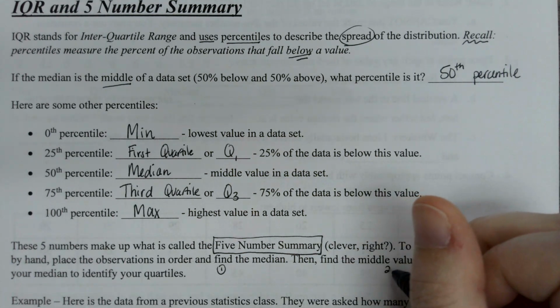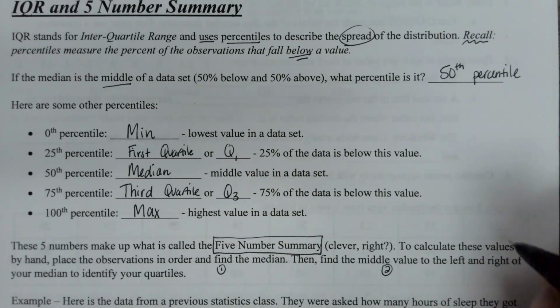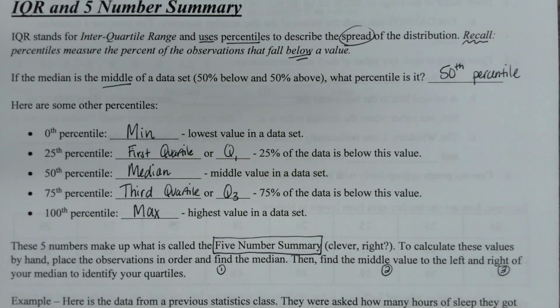So we'll find the middle value of our left side and the middle value of our right side, and that's how we're going to get our 5-number summary. The minimum and maximum are pretty straightforward, especially when you label them from least to greatest. So let's try an example.